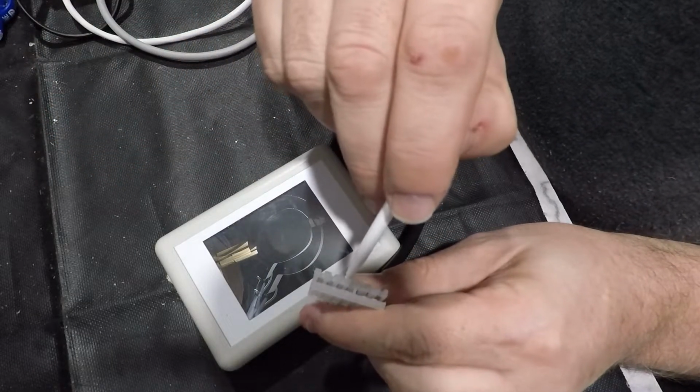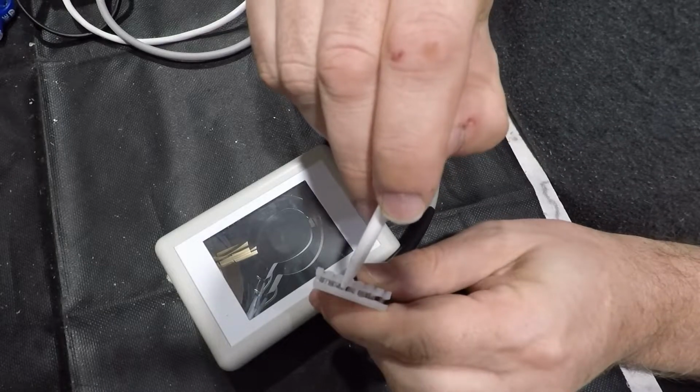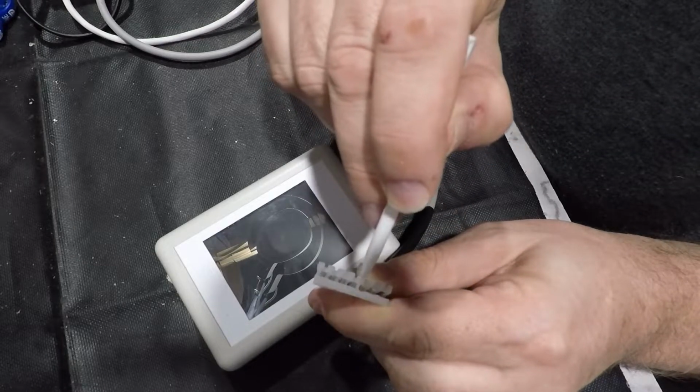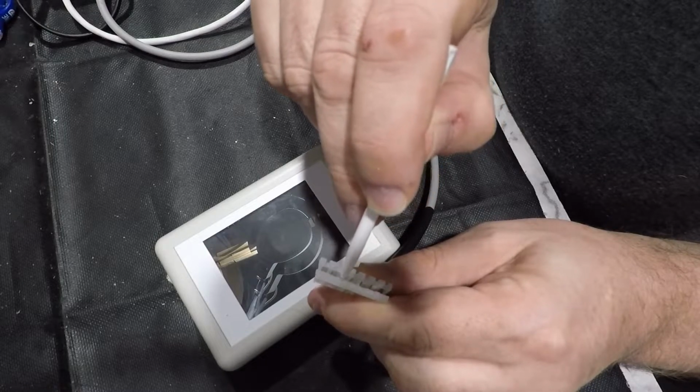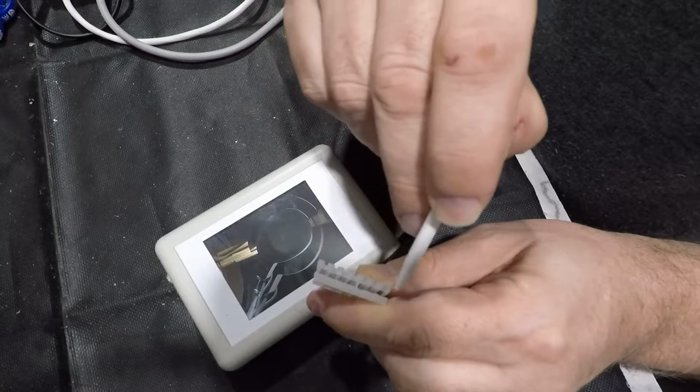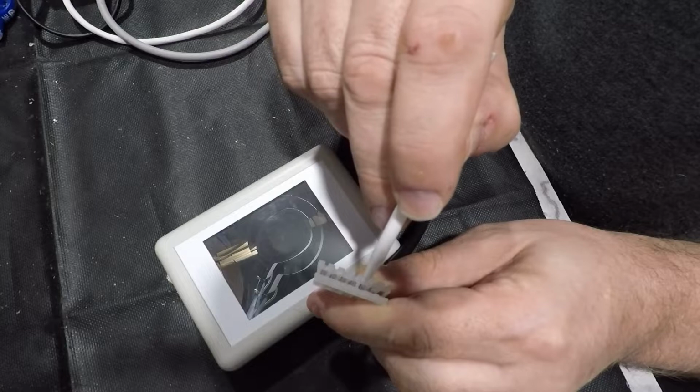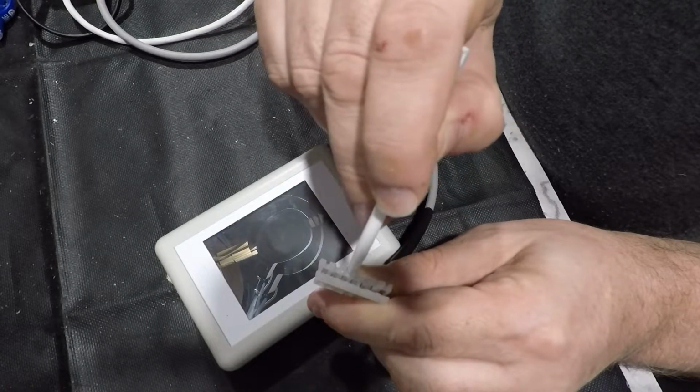And with some judicious use of the Dremel, because it had these dividers between every pin, with judicious use of the Dremel and a small drill bit, I was able to clean out these sections here.